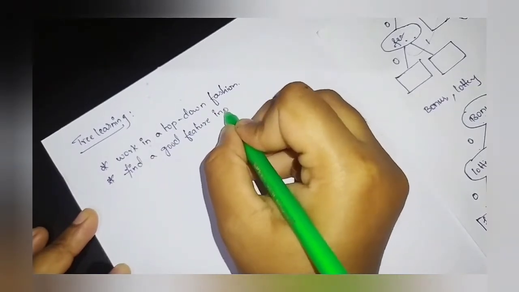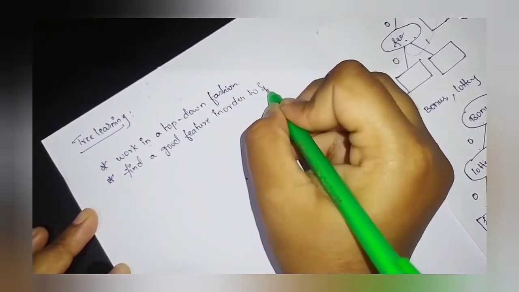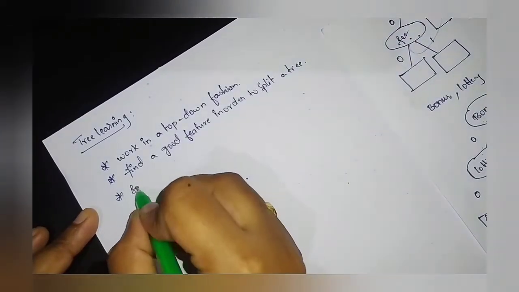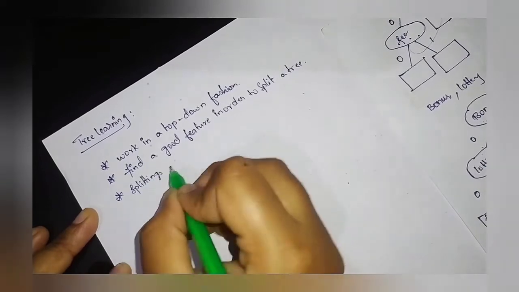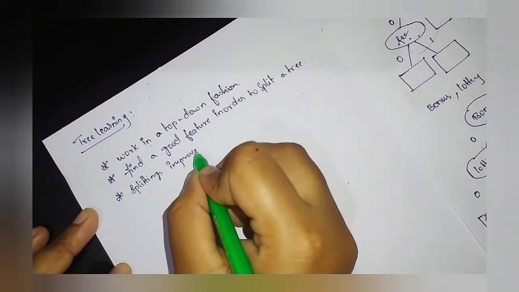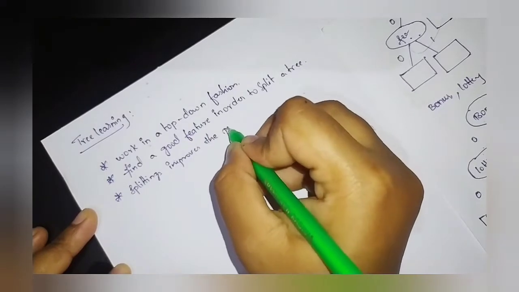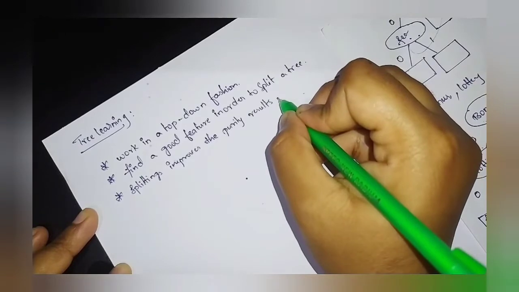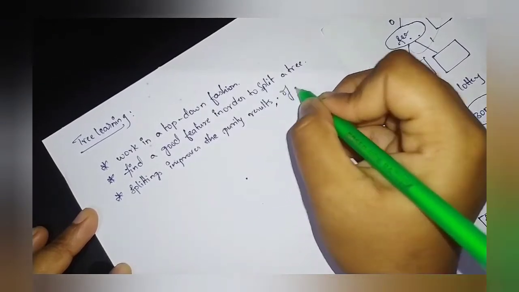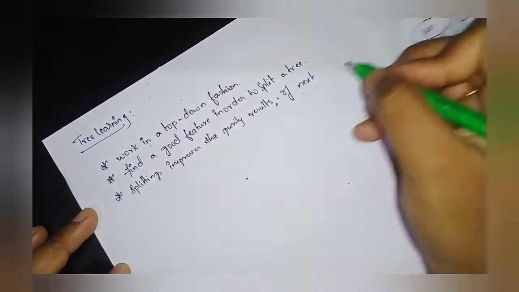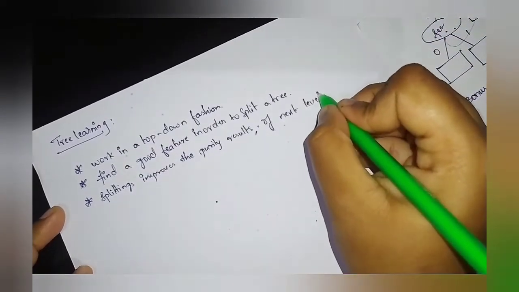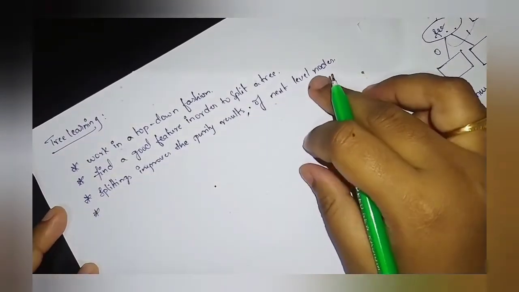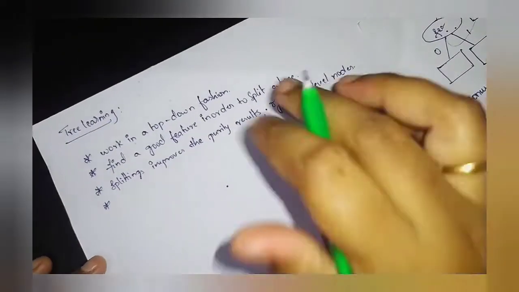In order to split a tree. So now splitting improves the purity results. That means results of next level nodes. By improving the results of next level nodes, purity refers to the degree.